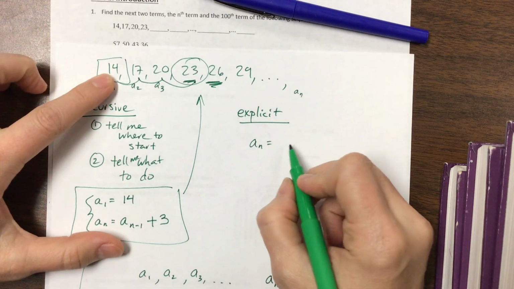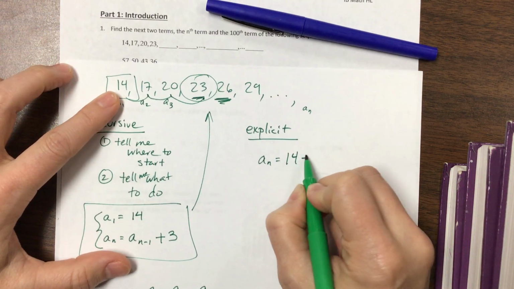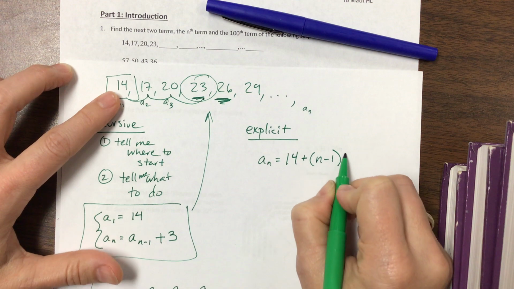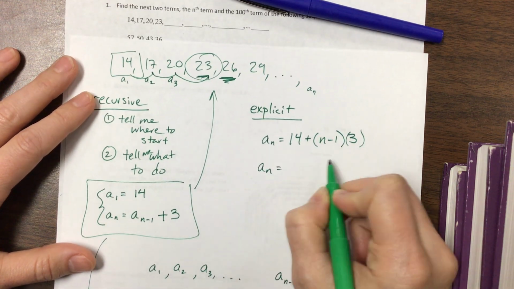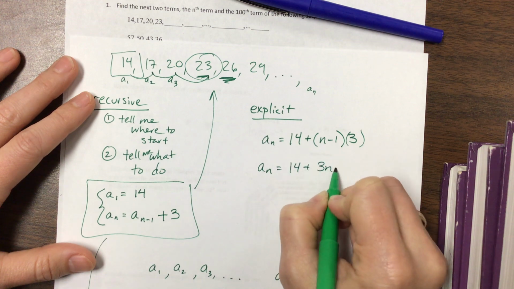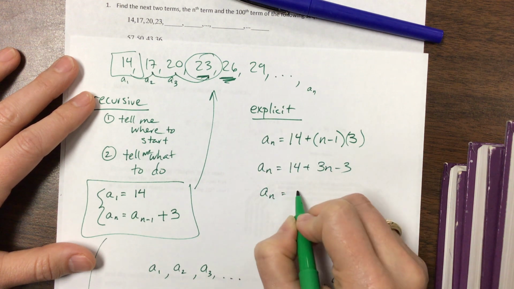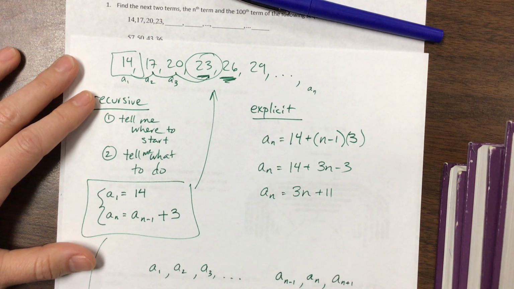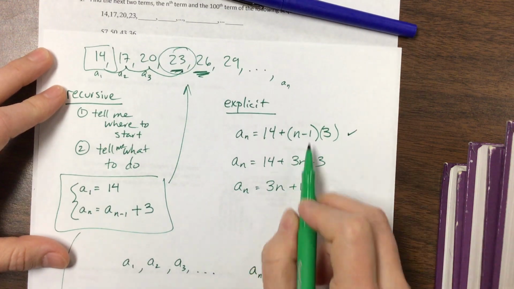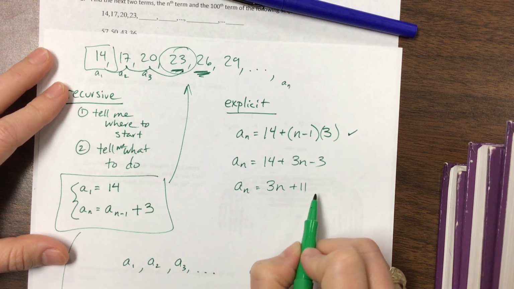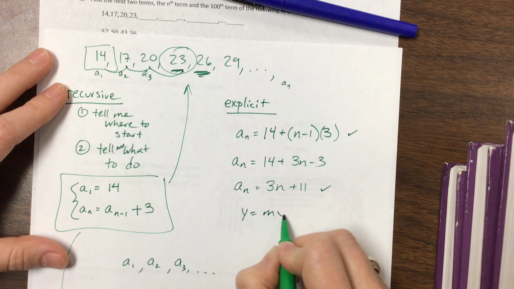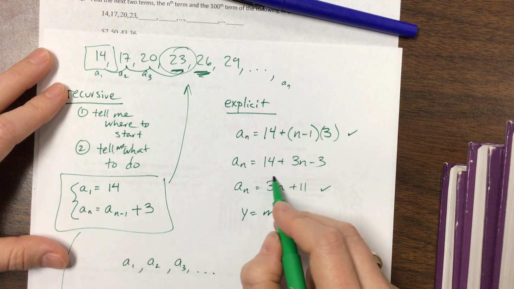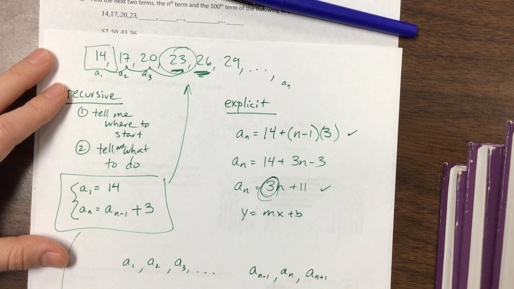So back over here to this original situation, my 1st term was 14 plus n minus 1 times my common difference, which is 3. So my explicit formula, a sub n is equal to 14 plus 3n minus 3. A sub n is equal to 3n plus 11. I am okay if you leave it here as long as your parentheses are fine. And I like this, though, because then you can see that it's linear. This matches y equals mx plus b. And you can see that my common difference right there is also the slope.